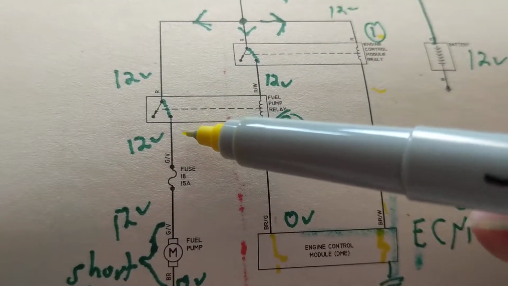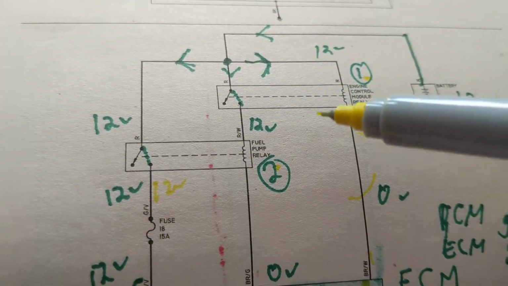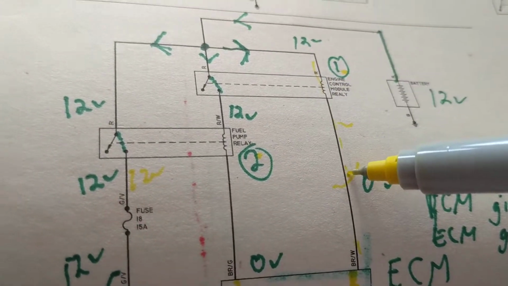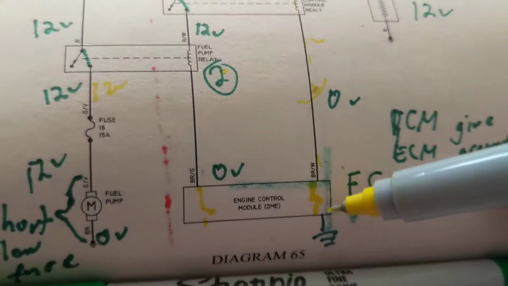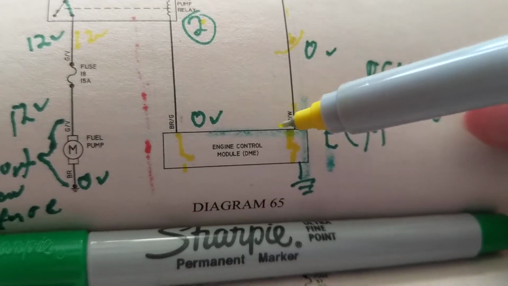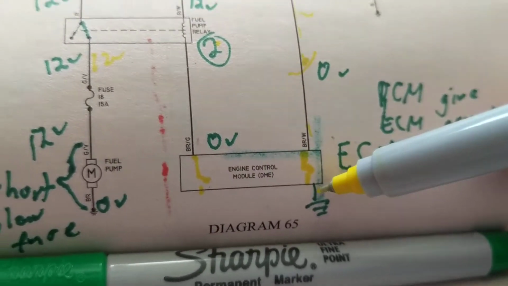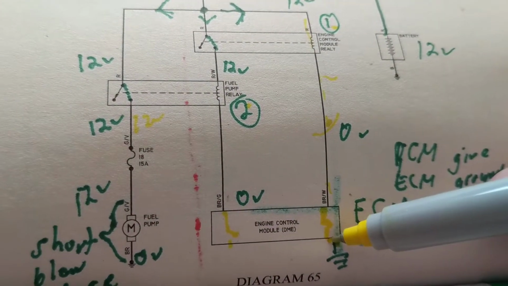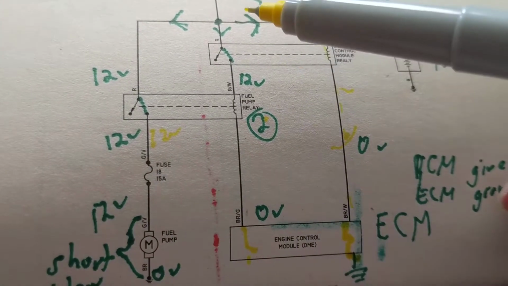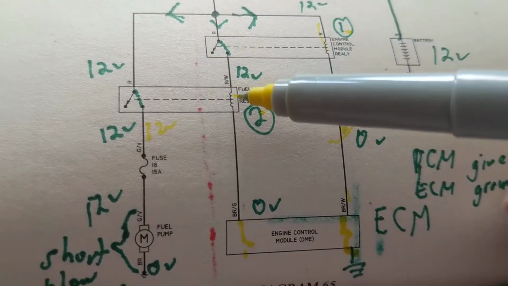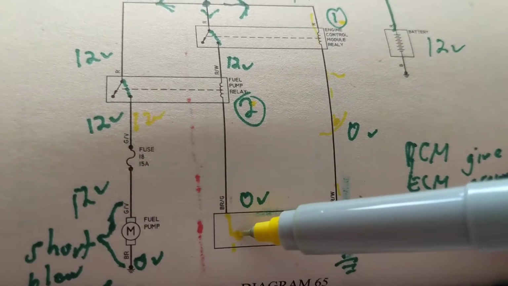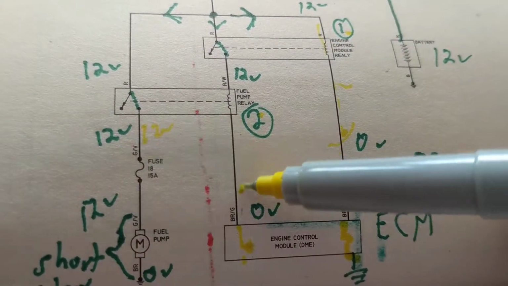If I go over here and I measure 12 volts, guess what? That means this is working. Current is flowing through here. Most important, this computer gave this a ground. So I know this is working. It gave it a ground. And I know this is working because this also gave it a ground, and the current is flowing through here.